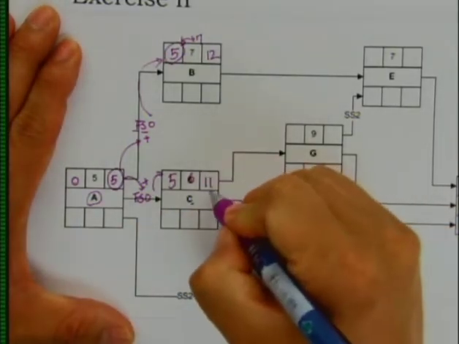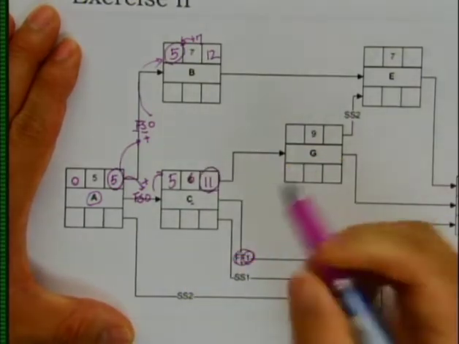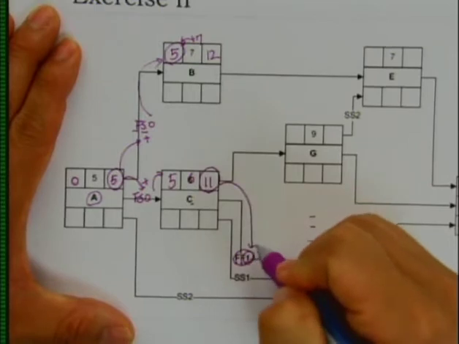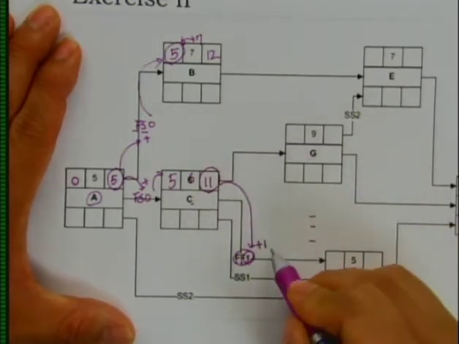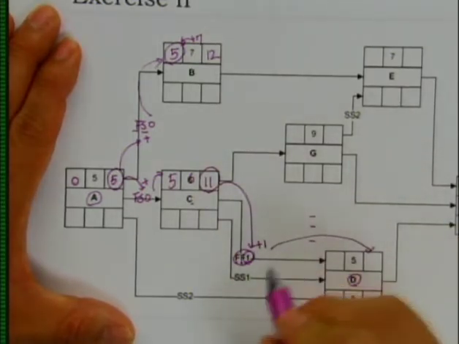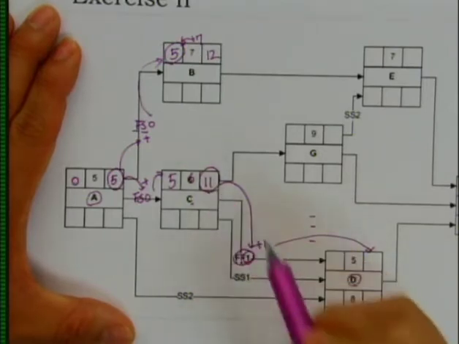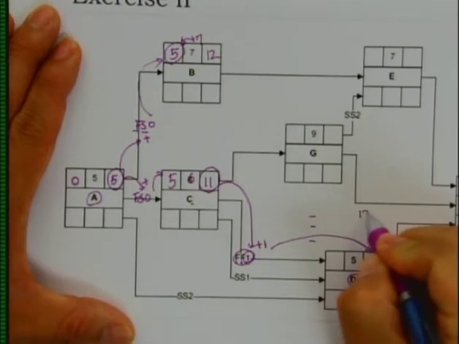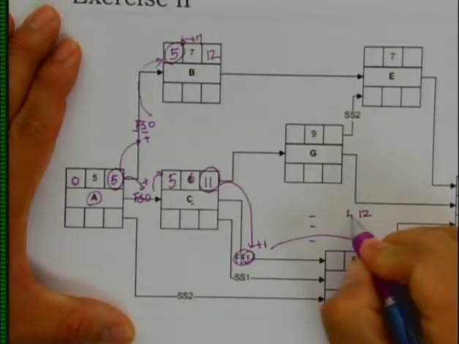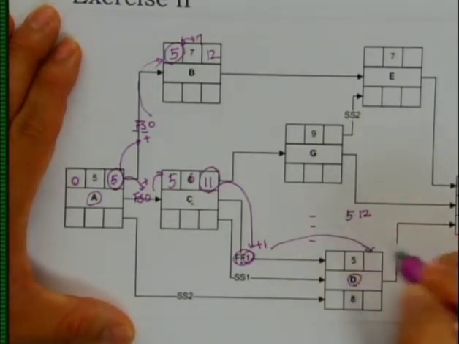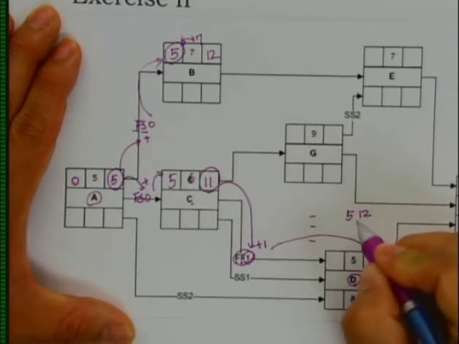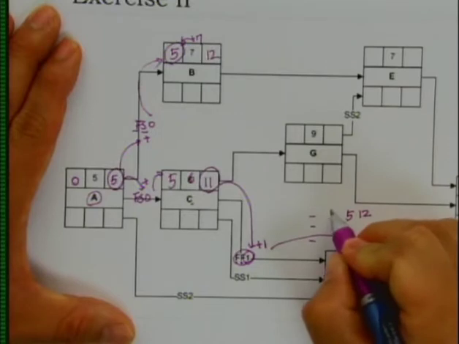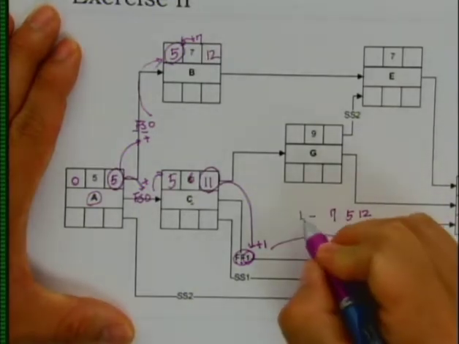The early finish of activity C plus your lag, that will be 1, becomes your finish. So 11 plus 1 will be 12. But your duration is 5. So your early start day of activity D will be 12 minus 5, which is 7. Okay, that's option 1.